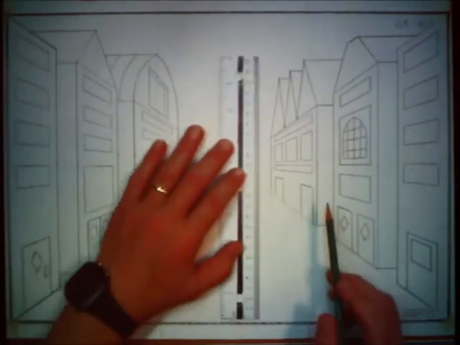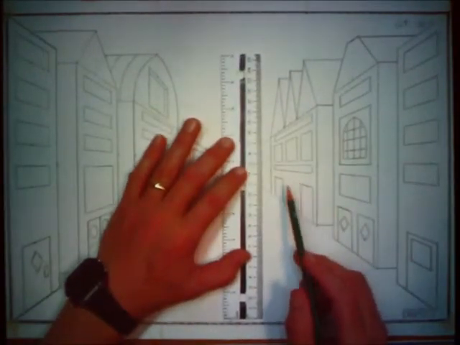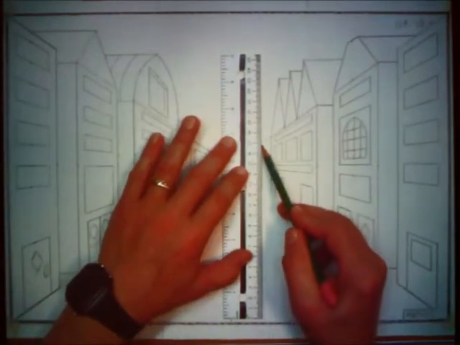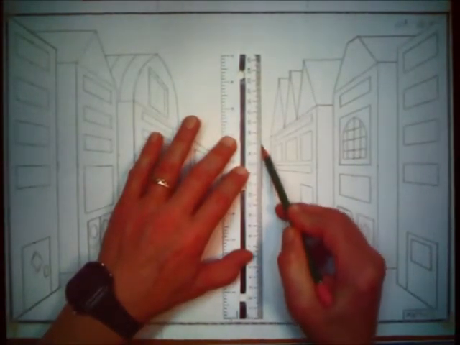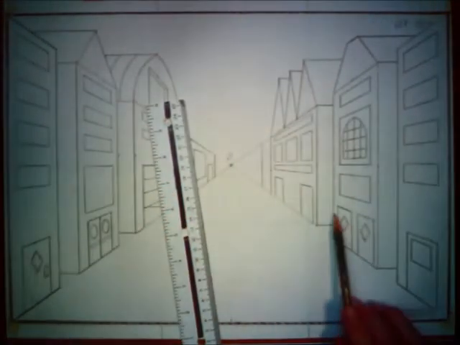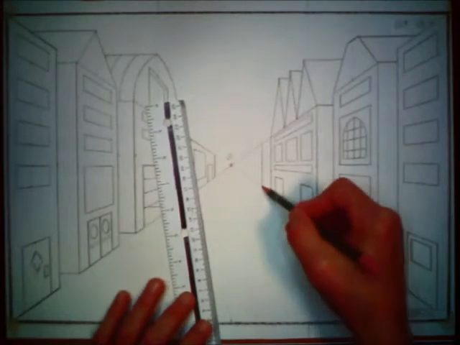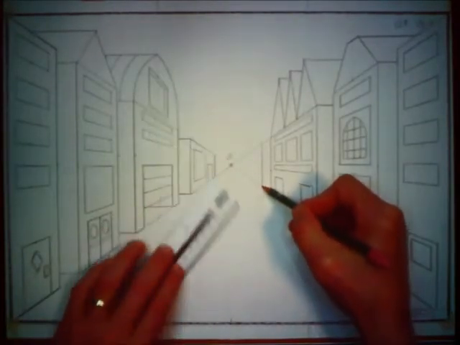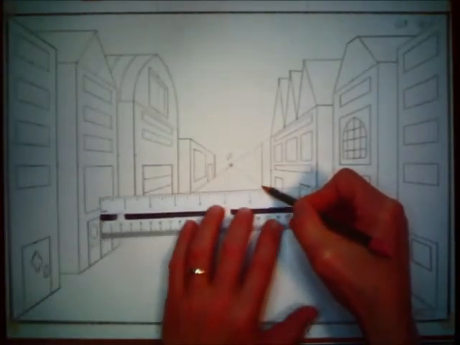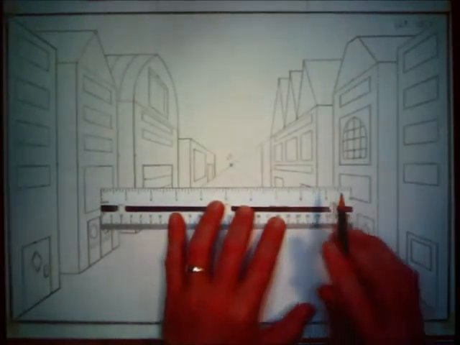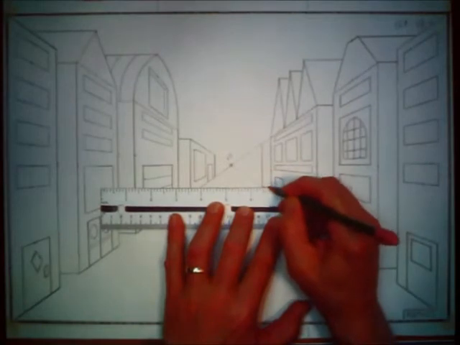We're going to take that 1 centimeter, we're going to orient our ruler perfectly straight up and down. I'm going to draw a vertical line, just like we've done between every other building. Where the bottom of that line meets the tilted line going to the vanishing point, we rotate our ruler and it will disappear behind the previous building.